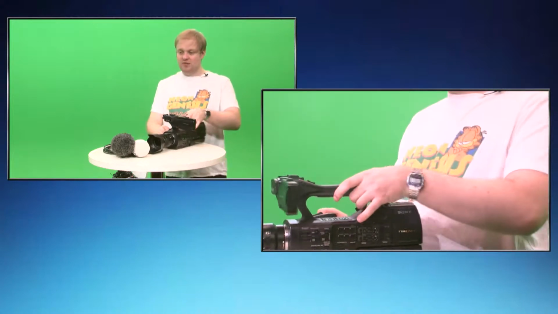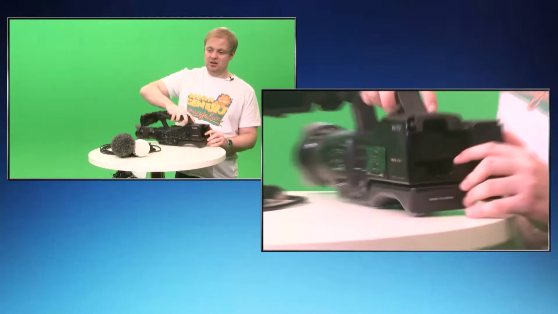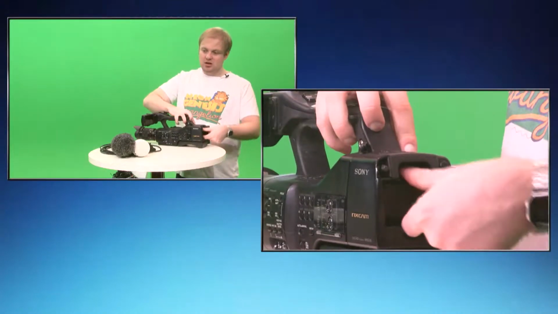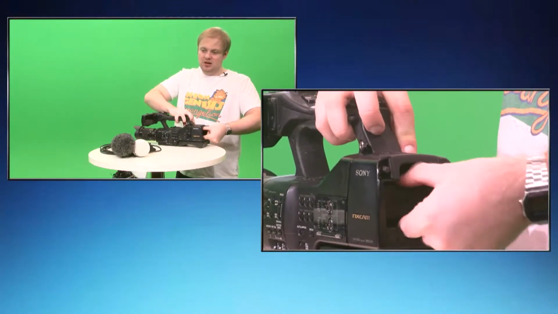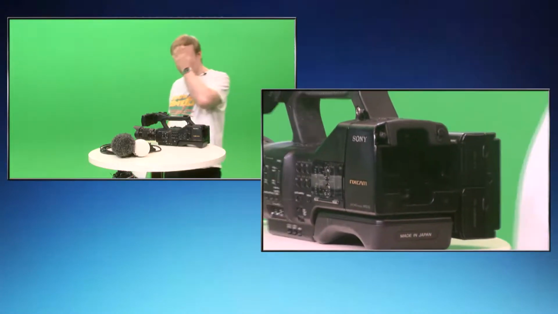And to turn it off, just do the same. And we have a battery release right on the top here. So I just push that button in. You can see there's a little groove here. Done. Change your batteries out. Put them all in your bag with you.